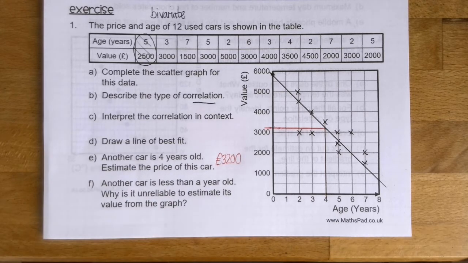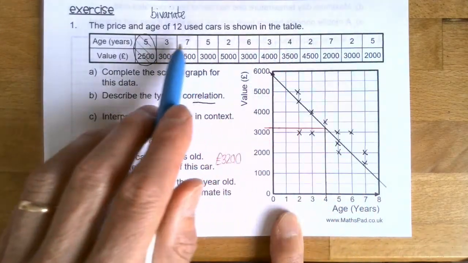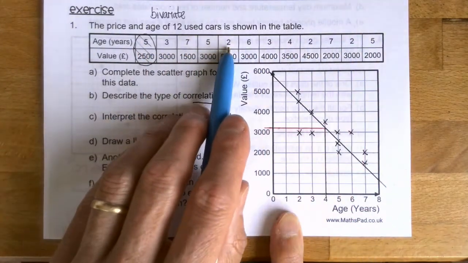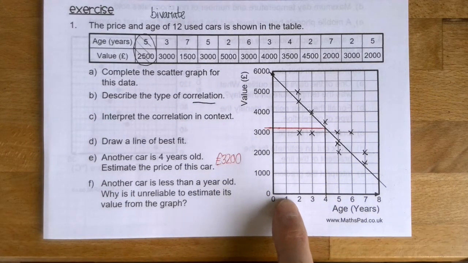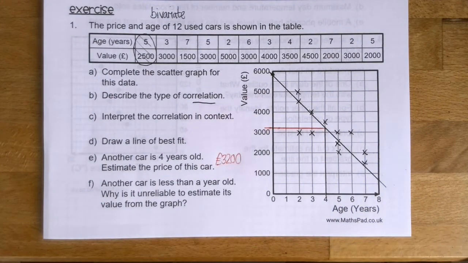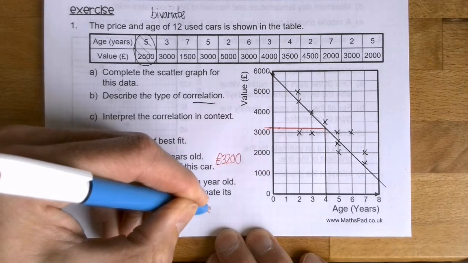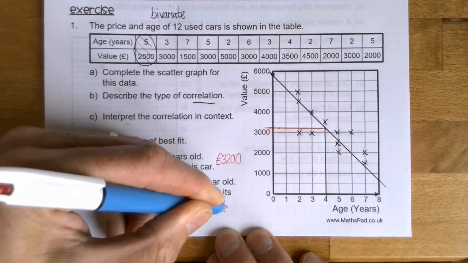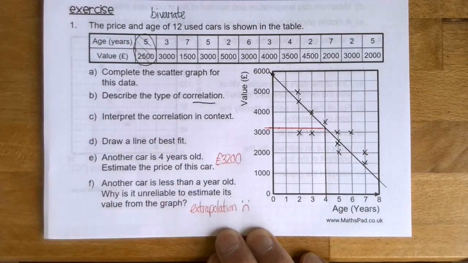Another car is less than a year old. Why is it unreliable to estimate its value from this graph? Well, I haven't got any data for cars that are as young as 1 year old. The only data I've got starts at 2 years. So it is unreliable to make predictions outside the range of values, and doing that is something called extrapolation. So extrapolation is bad news.